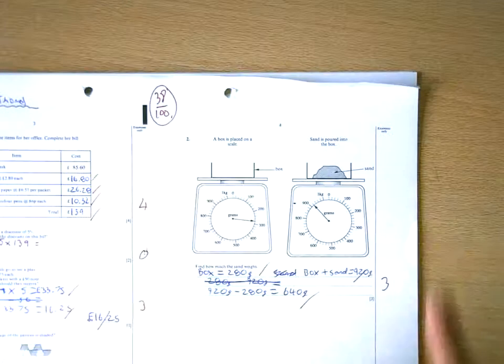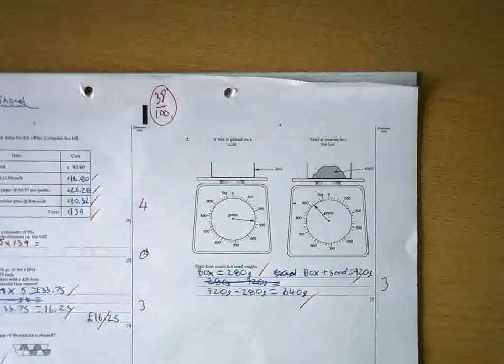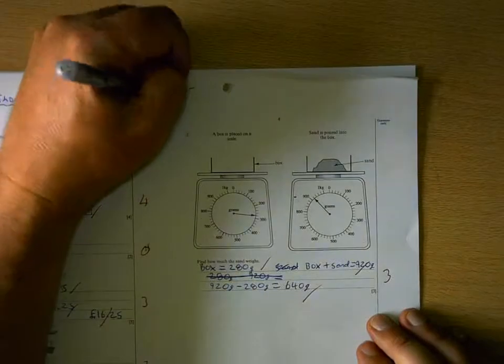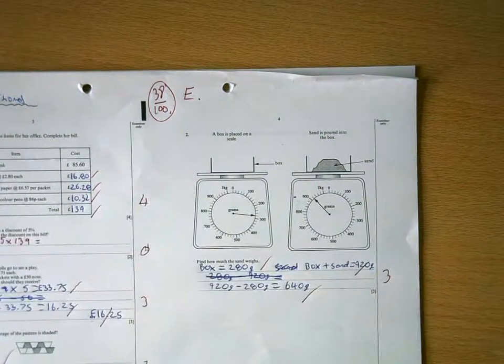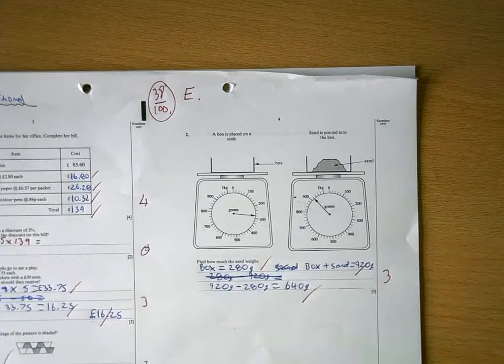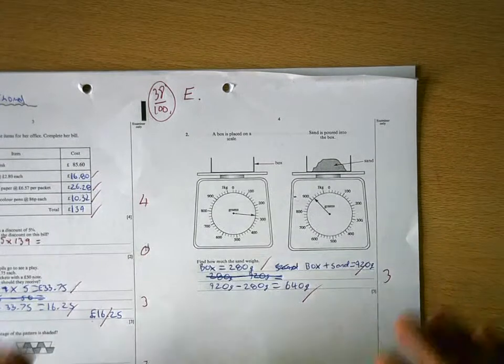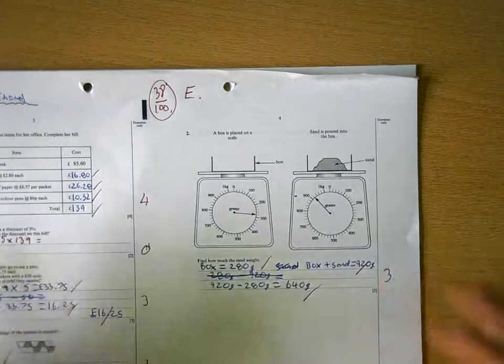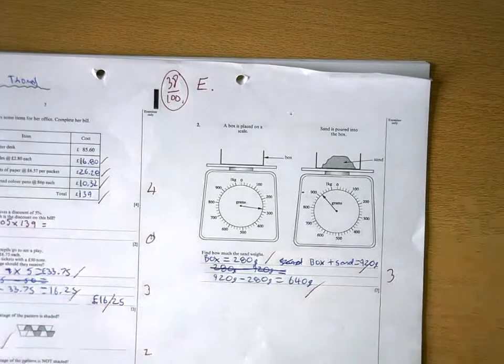On my video clip, I give you what the grade boundaries are. You've got a grade E with that. Okay, in order to get a C, you need to be getting 70. There's lots of marks in there that I'm sure that you can get right fairly quickly.